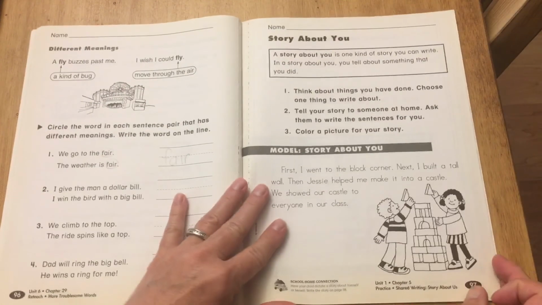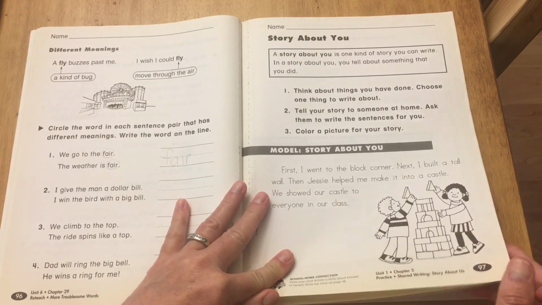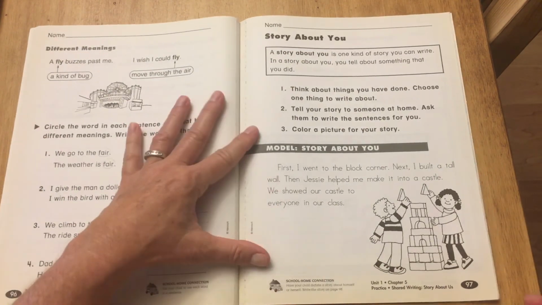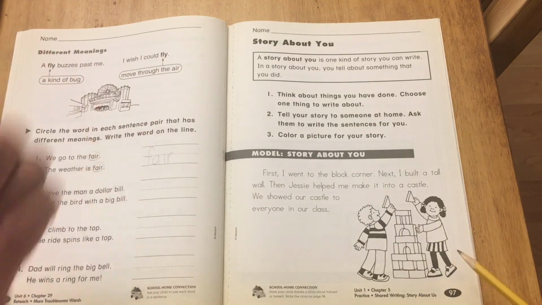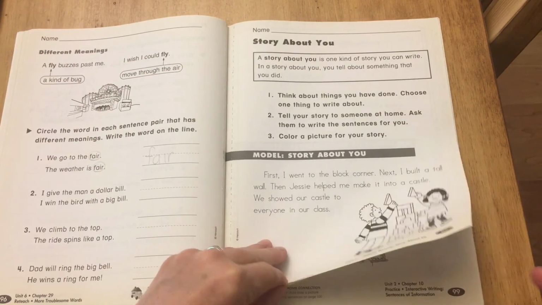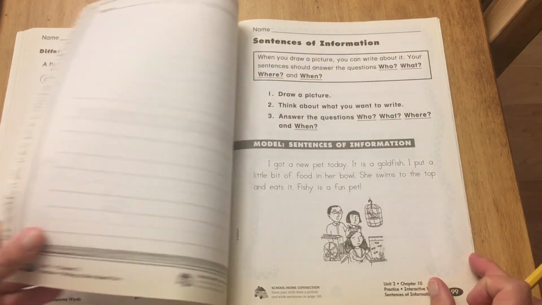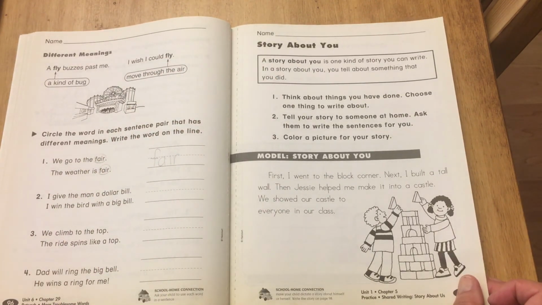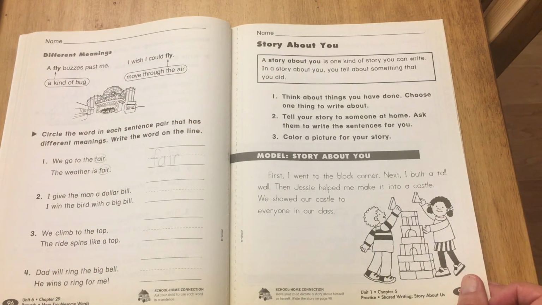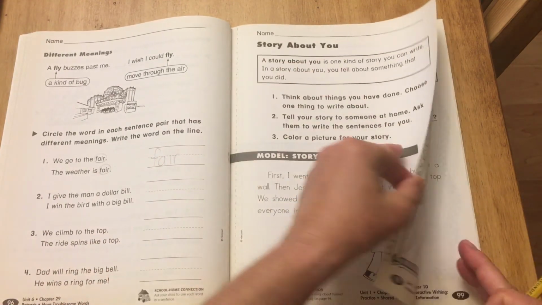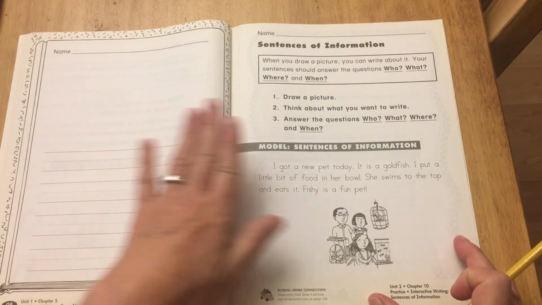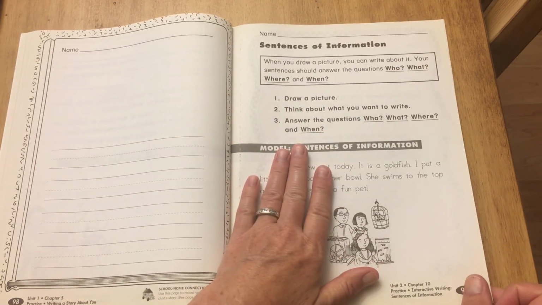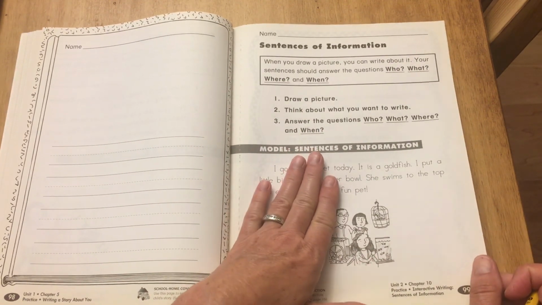All right, the rest of the book, I would say you can play with over summer. It's about stories and stuff, and your parents can work on this with you. And it tells you exactly, you're making up things about yourself. You're making up something that teaches somebody some information.